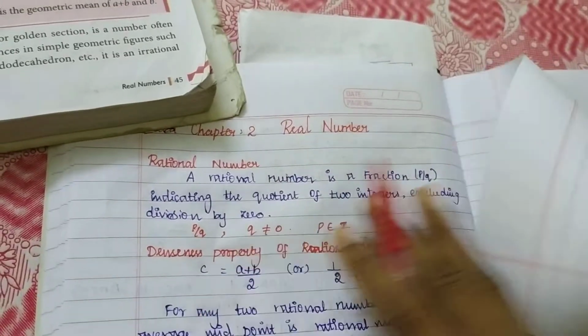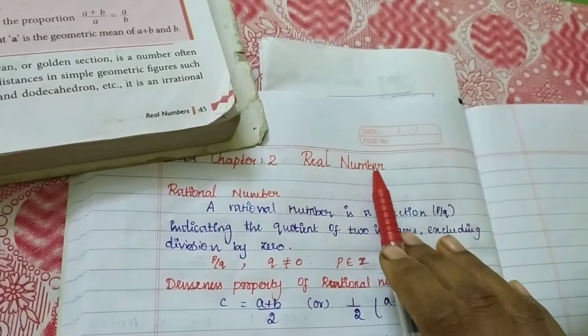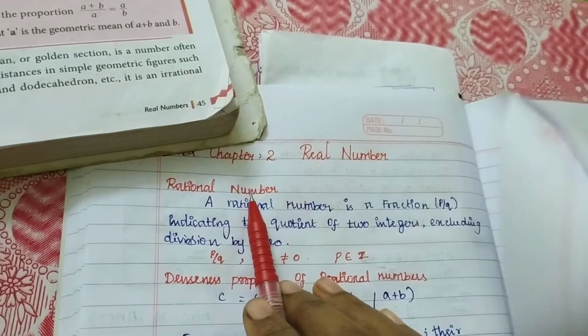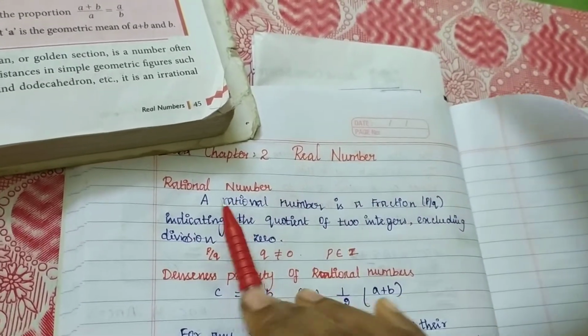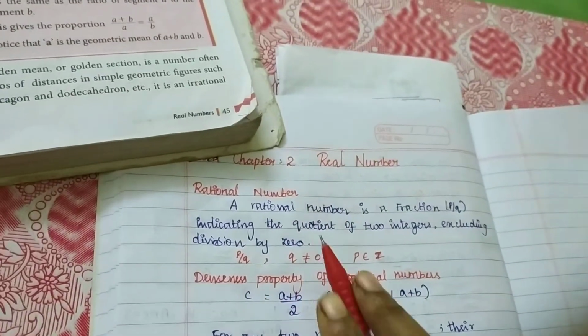Good morning students. Now we are going to see about chapter 2, real numbers. So real numbers are divided into rational numbers and irrational numbers. Okay, so majorly we are going to see about rational numbers.